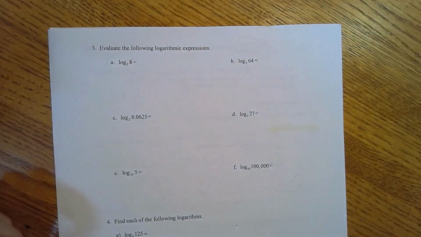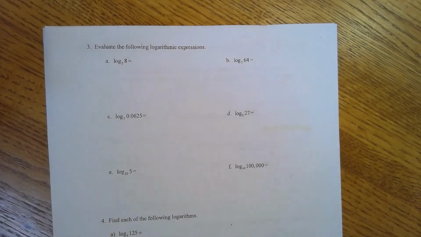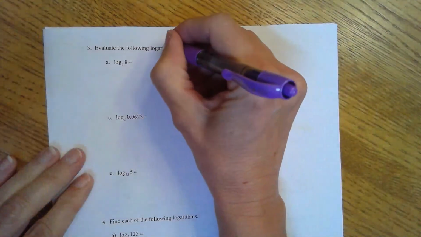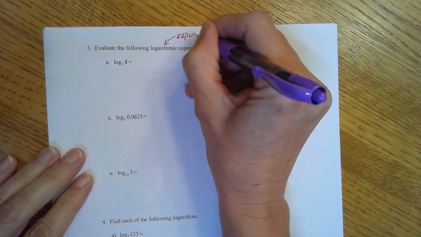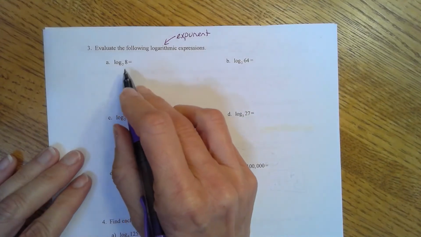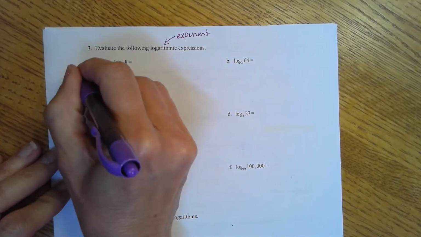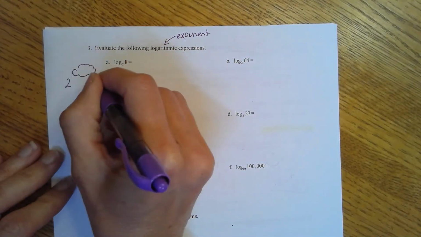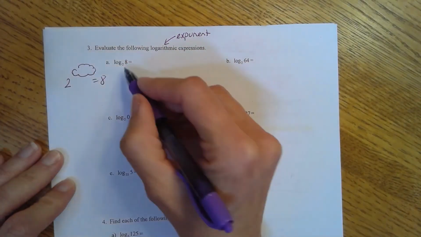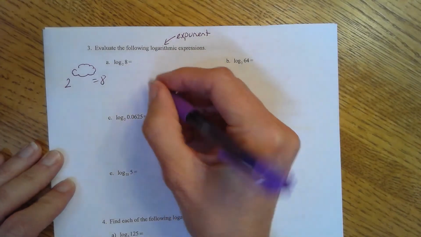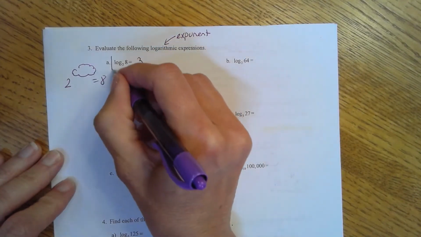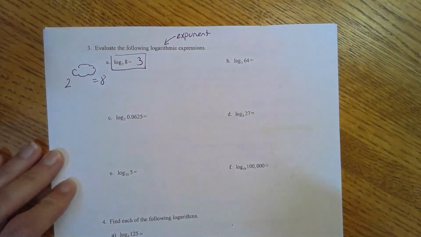So if I said that a log was just an exponent, then let's try and do some of these without a calculator. I know some of y'all like to use your calculator to get all kinds of answers, but I need you to understand what a log really is. So what is a log? A log is just an exponent. So in our minds, we're trying to think of what power is going to make this work. So we ask ourselves, here's our thinking process, 2 to what power would give me 8? Well, the answer is 3. So log base 2 of 8 is 3.